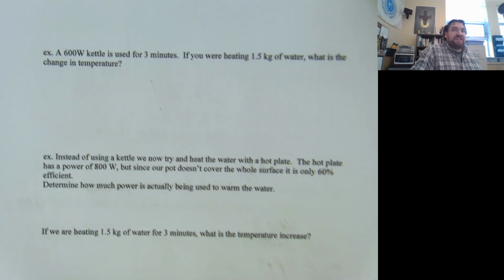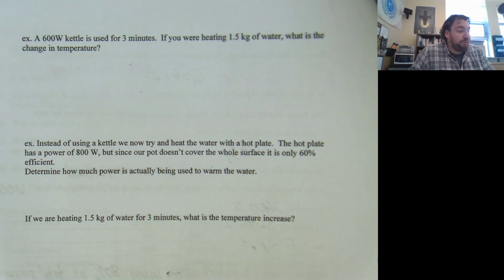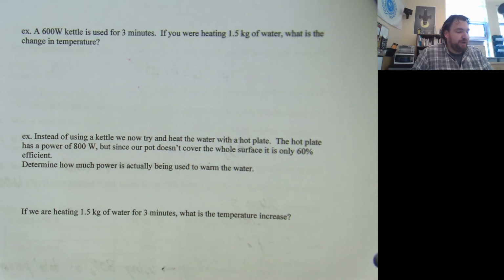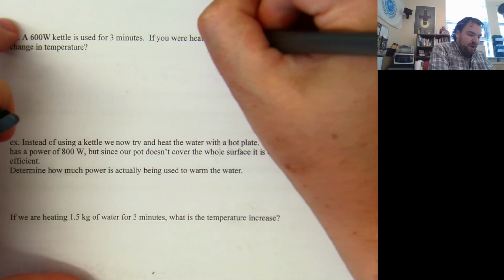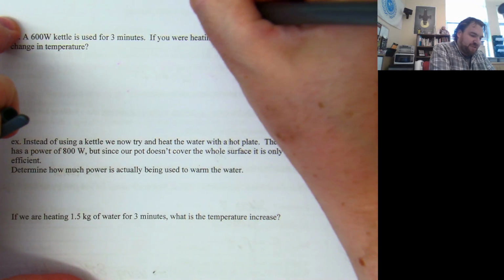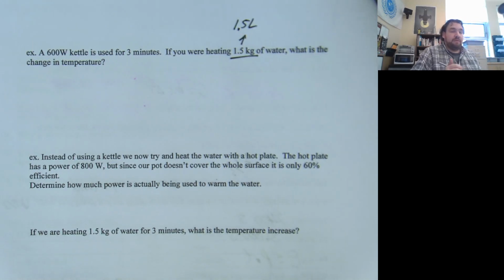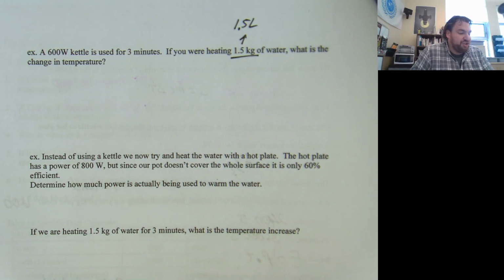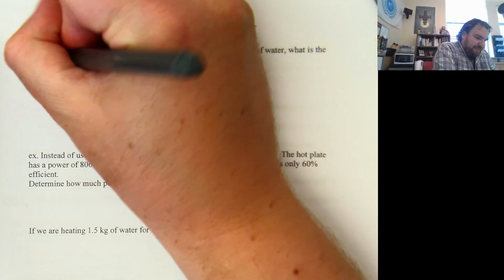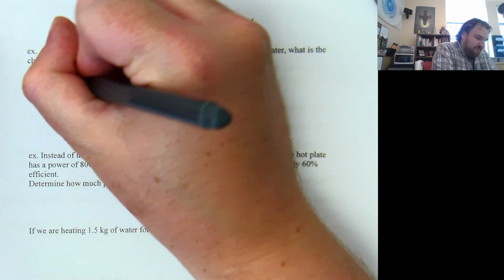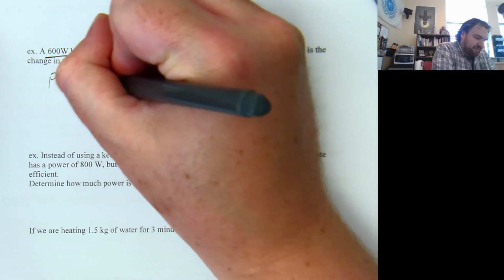Okay, so we have a 600 watt kettle. It's used for 3 minutes. If you were heating 1.5 kilograms of water, and recall 1.5 kilograms is 1.5 liters, what is the change in temperature? Well, that's a power rating. The power is 600 watts.